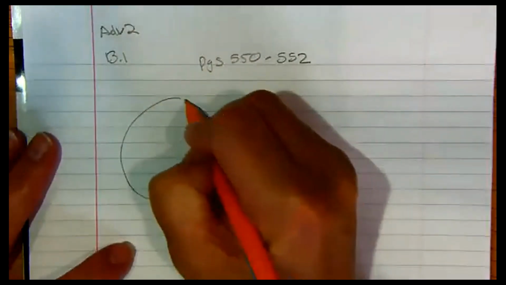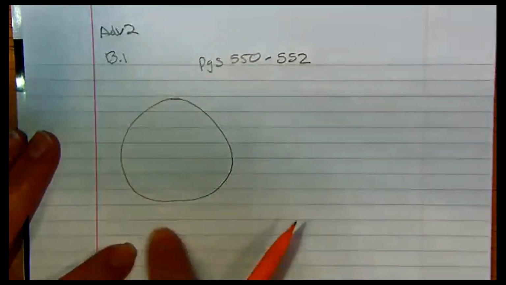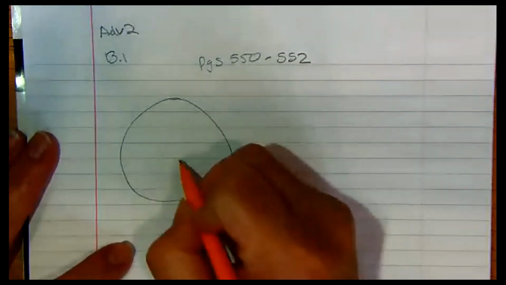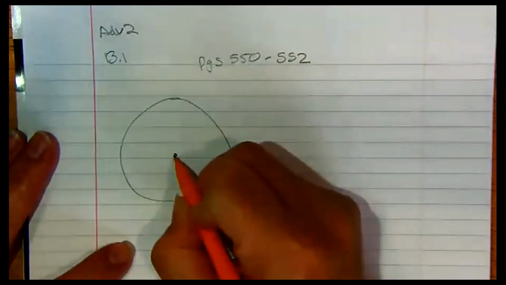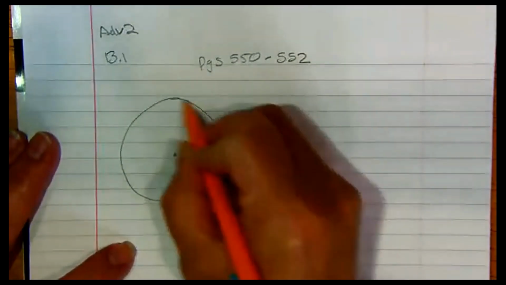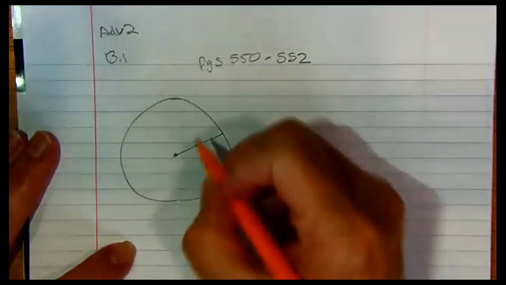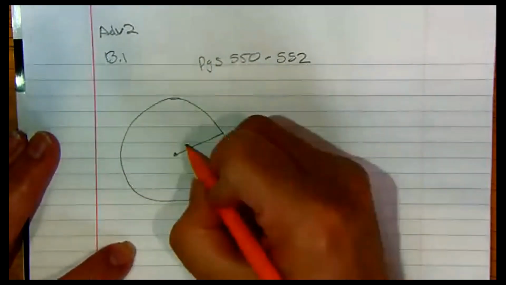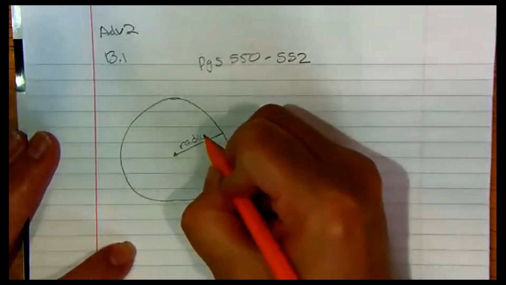So let's go through some of the basics, and this should be review. Okay, here's a circle. From the middle of the circle to any point on the outer edge of the circle, this is called the radius.